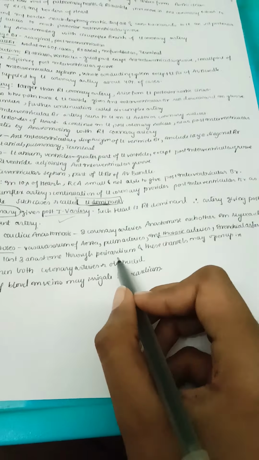So you can see this is the middle cardiac vein, and also you have the right marginal vein, and you have the posterior vein of left ventricle. Actually you will have an oblique vein over here, it will be coming like this. So here you will have the oblique vein also, and next you will have the right marginal vein.